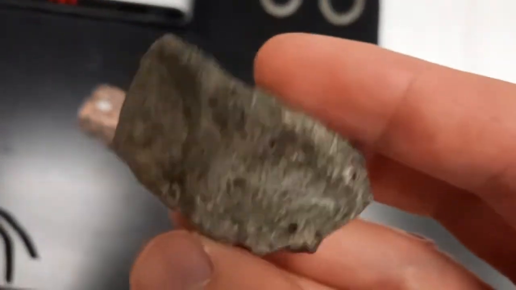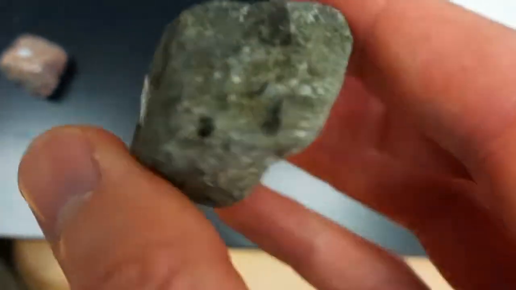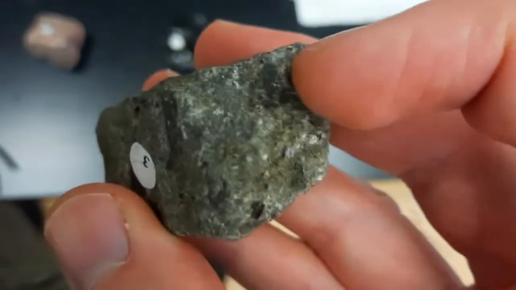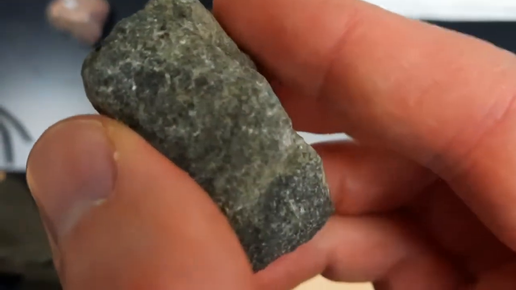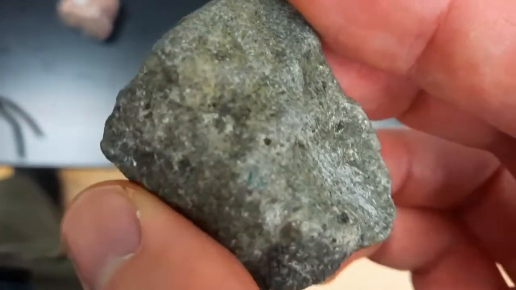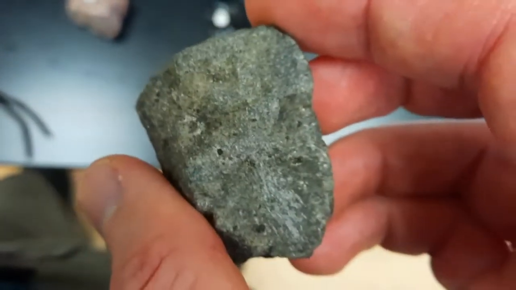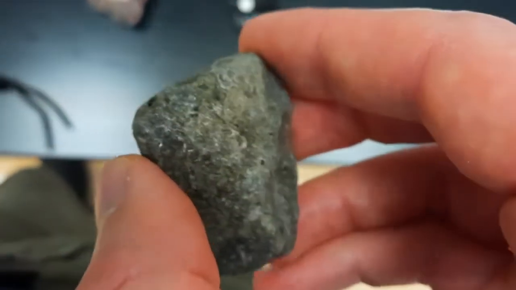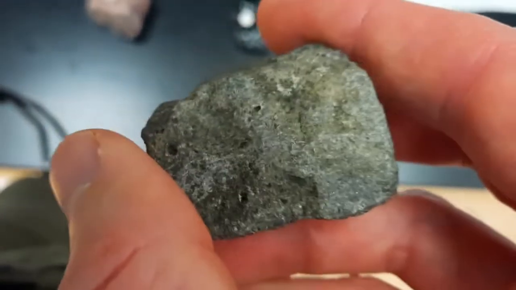Okay, here we have basalt, and basalt has very, very small crystal formation. If I was in the light, you would be able to see a glitter effect on the end. Okay, so with a magnifying glass, you would be able to see some crystal formations. So that tells me that this rock cooled slower than the obsidian, but still not slow enough to form any noticeable crystals.